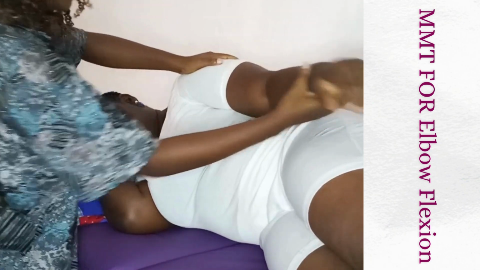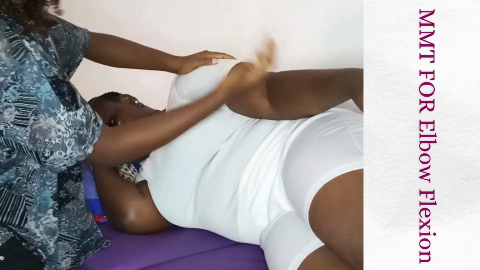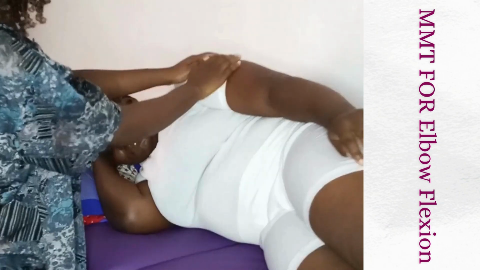She's moving in a gravity-minimized position because we can't really totally eliminate gravity. So in this way, gravity is not acting this way. Gravity is acting this way. So we have, at least to a point, been able to minimize the effect of gravity on her muscle function.